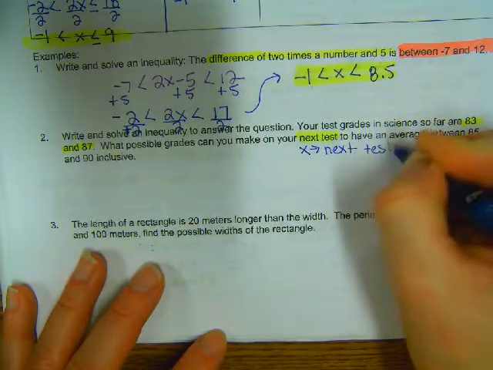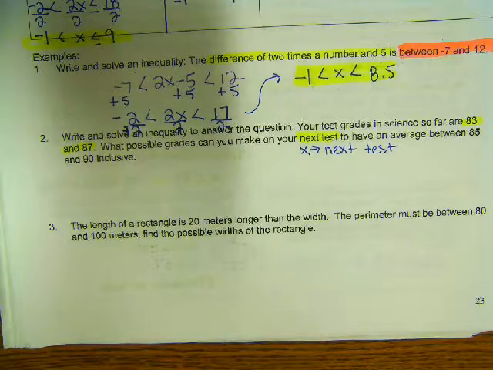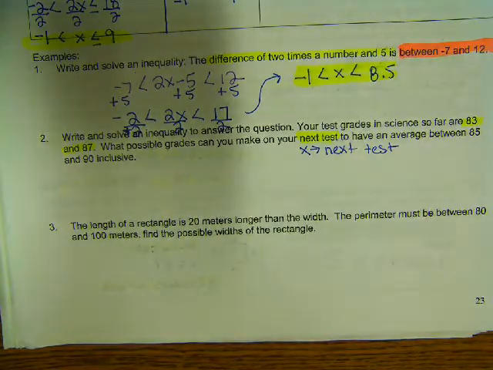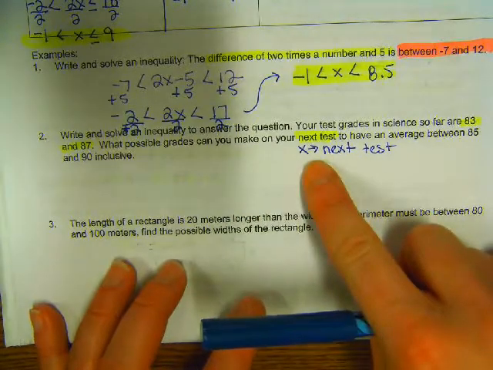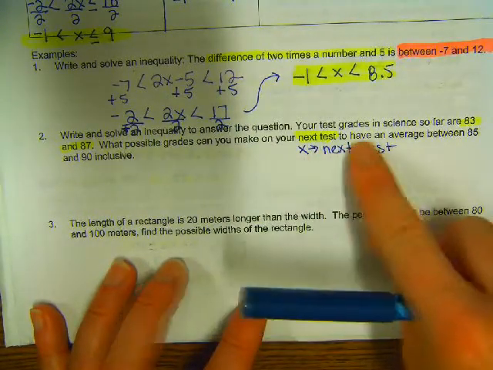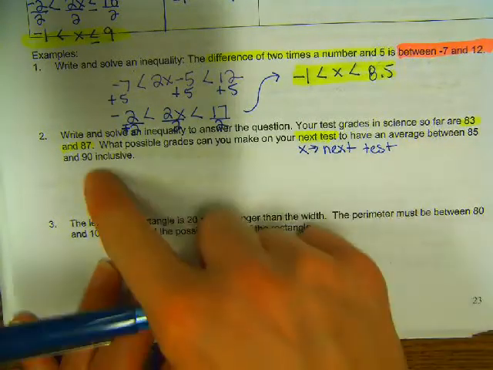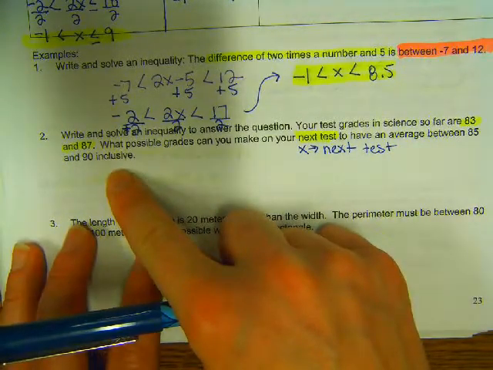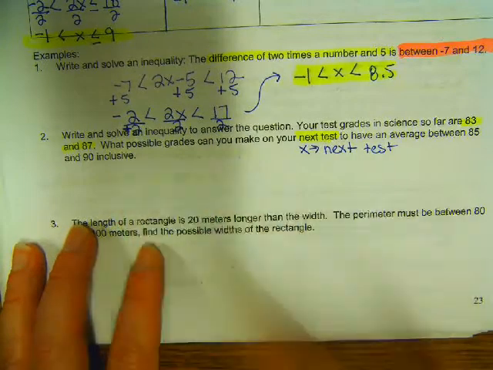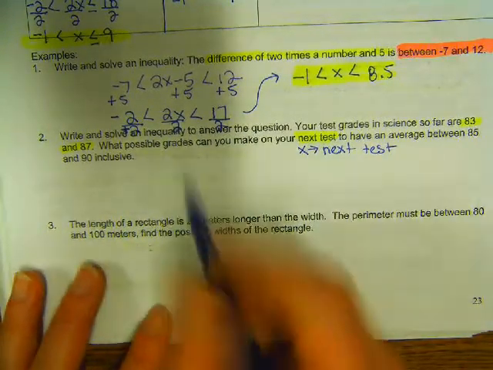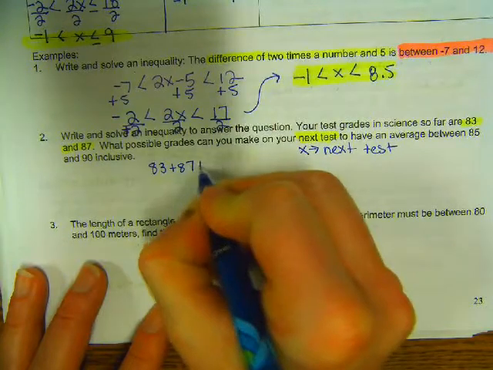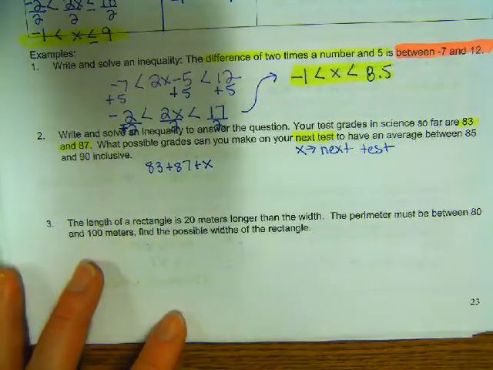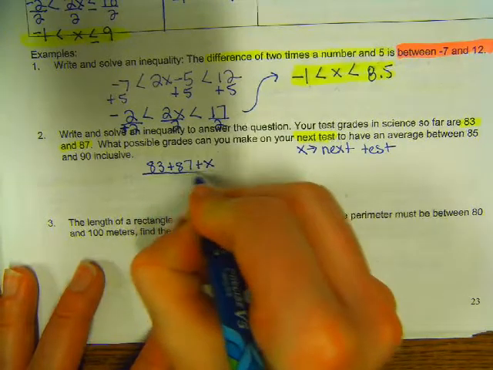After you take your next test, how many tests total is that? 3. So if I wanted to find the average of 3 test scores, I would add those up and divide by 3. I want to know what possible grades I need to have on my next test to have an average between 85 and 90 inclusive. Inclusive means it could be between or equal to those. So let's do the average piece. What was the first test grade? 83. The second was 87. The third we don't know, it's X. To find the average, I would divide this whole thing by 3.